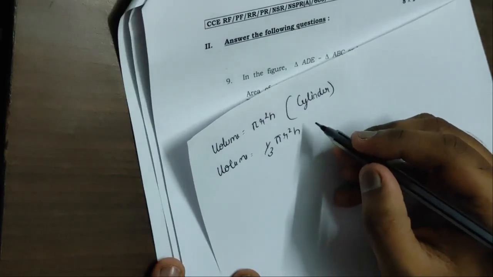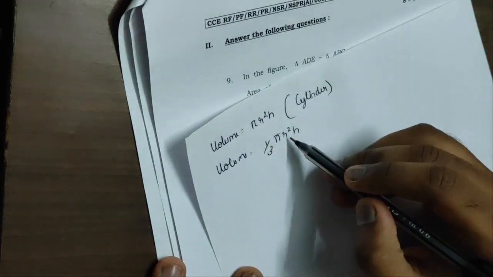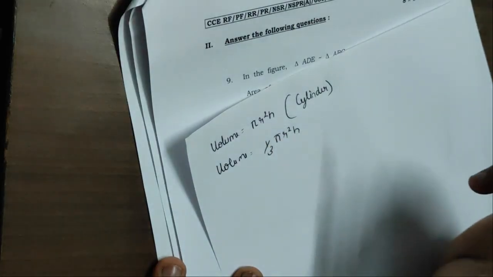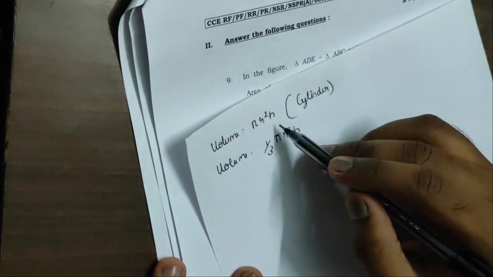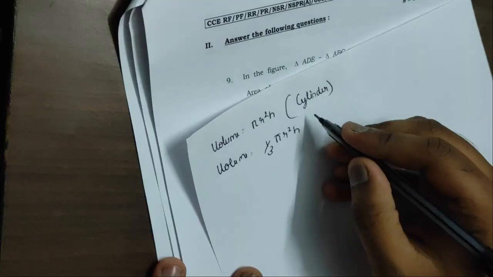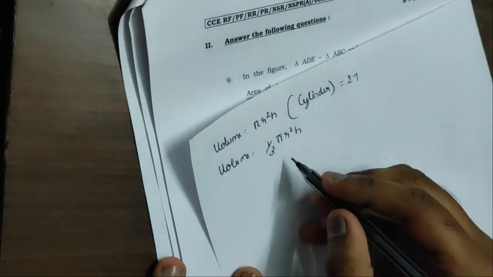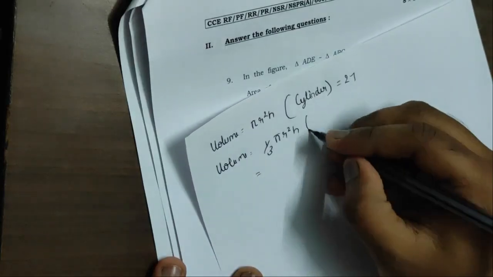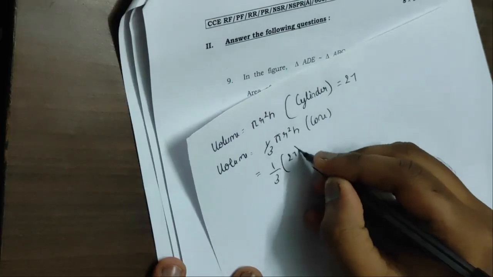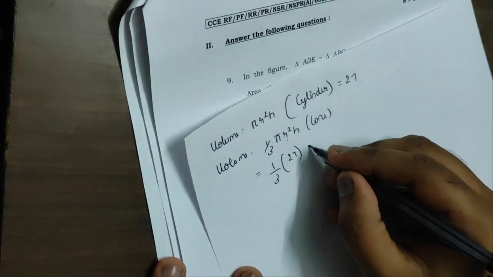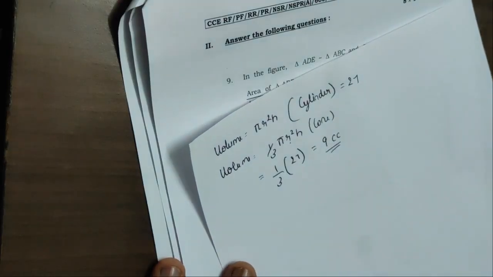So from this what is given? The radii and height are same. So r and r, h and h are same. So by comparing both, the volume of the cylinder is already given as 27, so pi r square h is 27. Substitute this in the cone formula. 1 by 3 into 27. This is given as the volume of the cylinder, that is 9 cubic units. So the answer is 9.